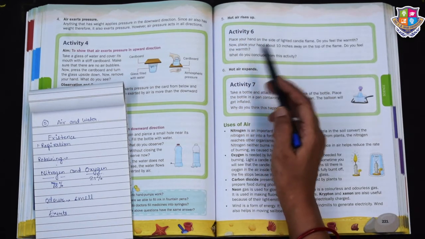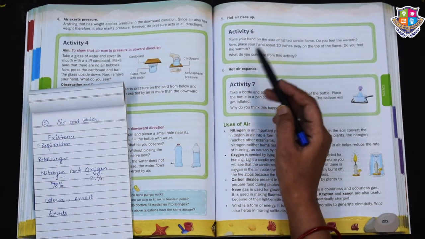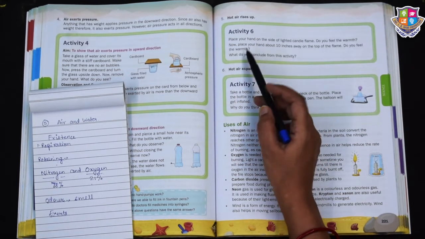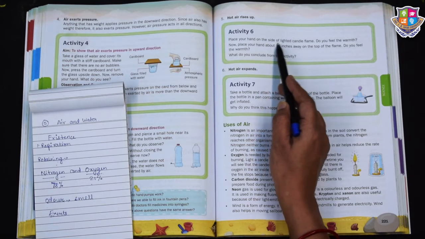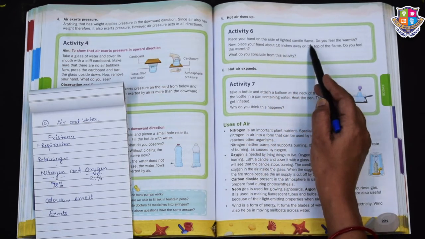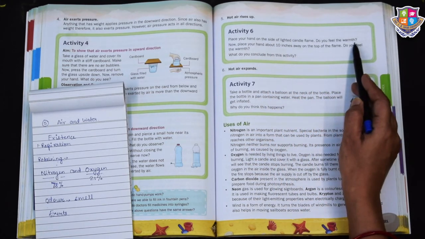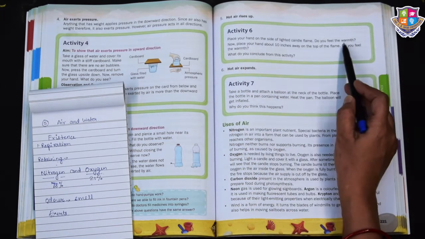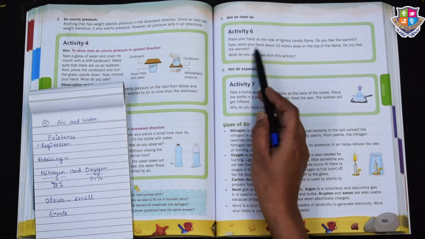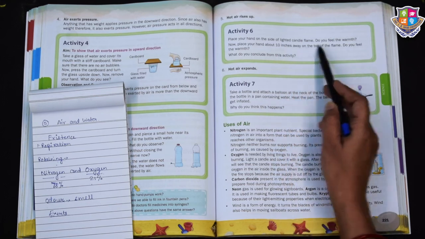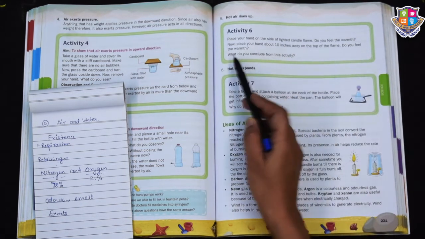Now hot air rises up, गर्म होता है बहुत, इसीलिए हम लोगों का स्टार्टिंग में चैप्टर का लैंड ब्रीज और सी ब्रीज था. Place your hand on the side of lighted candle flame. Do you feel the warmth? क्या तुमको गर्म लगता है? Warmth means गर्म लगना. Now place your hand about 10 inch away on the top of the flame.